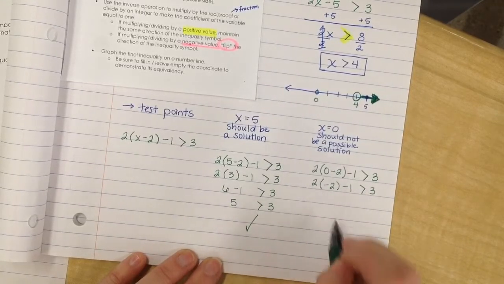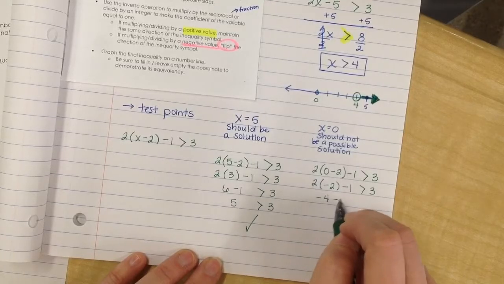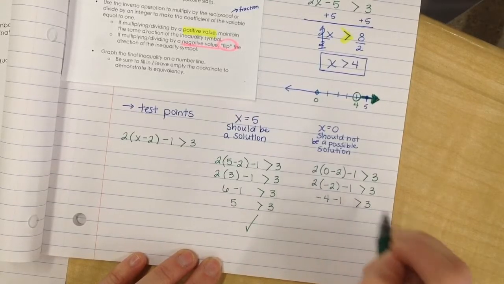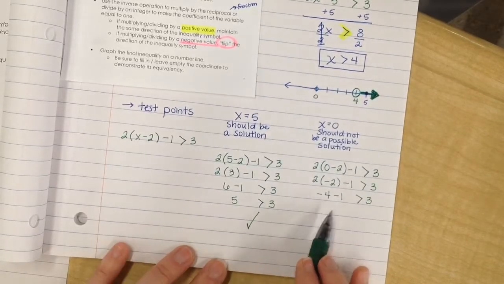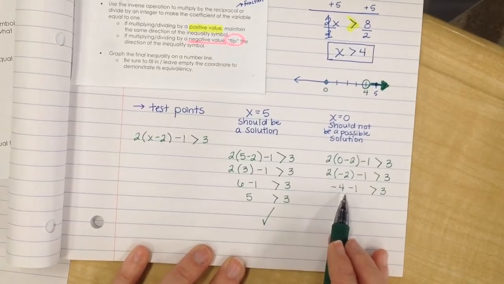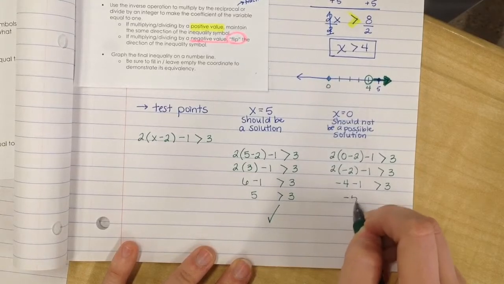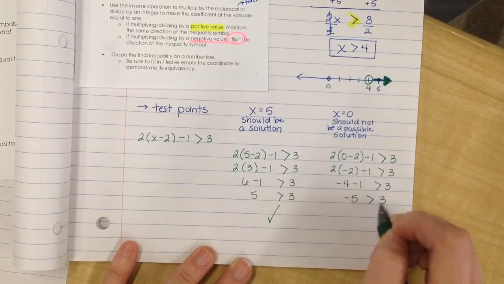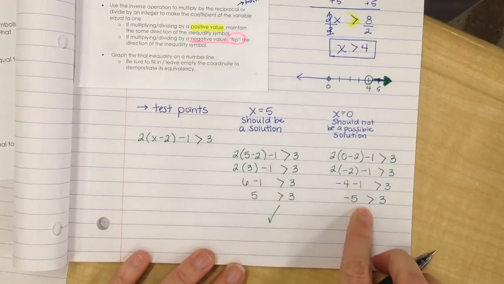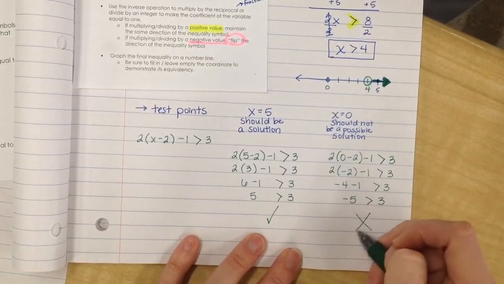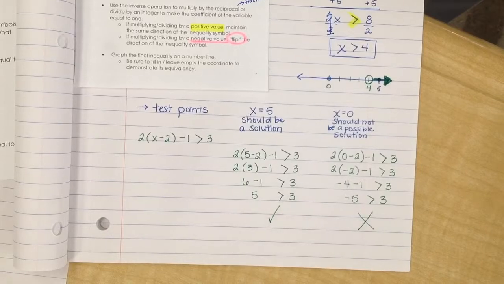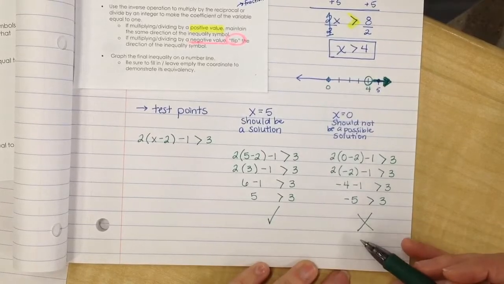Multiply step, 2 times negative 2 is negative 4, minus 1, greater than 3. Then we're just going to combine like terms using our adding and subtracting. Negative 4 minus 1 would get us negative 5. Negative 5 is not greater than positive 3, which means that this is an inaccurate expression. This is not a correct statement, which is why that is false.